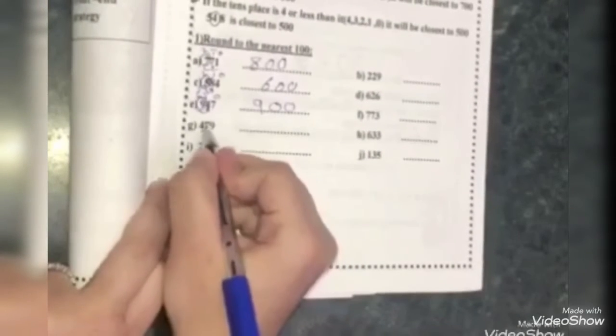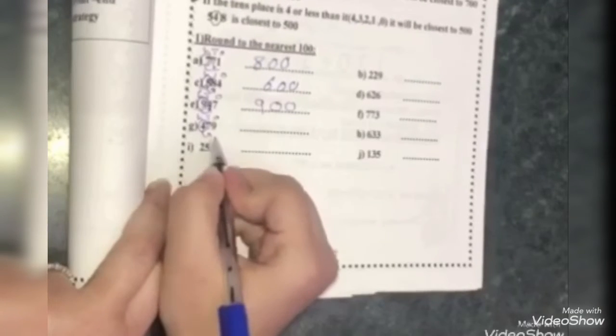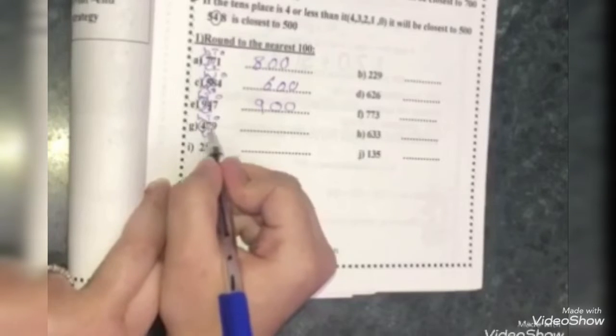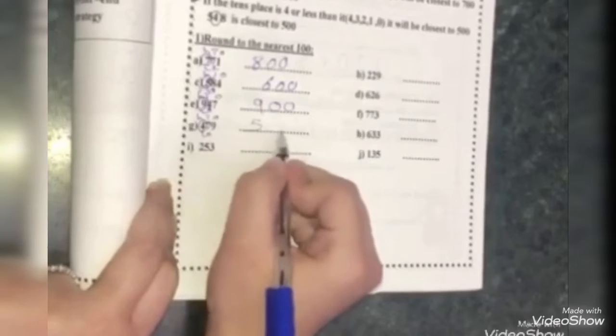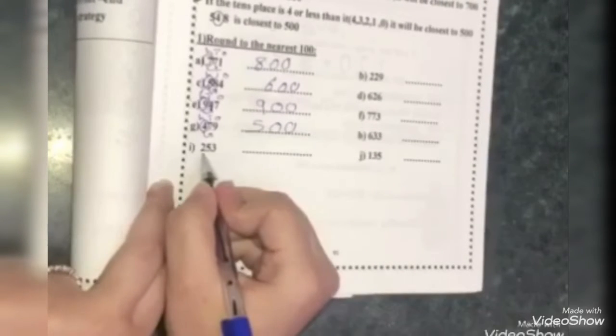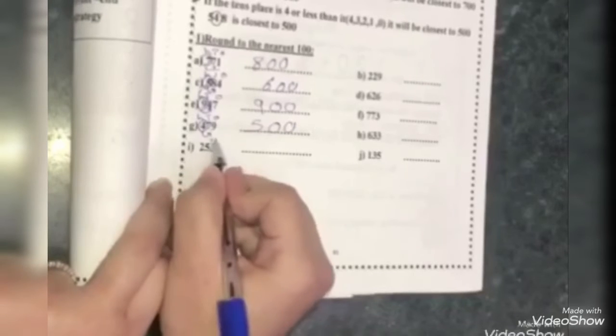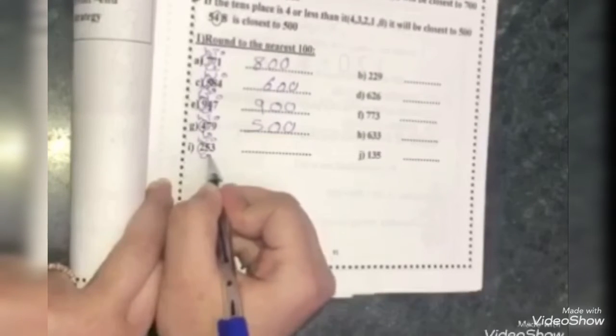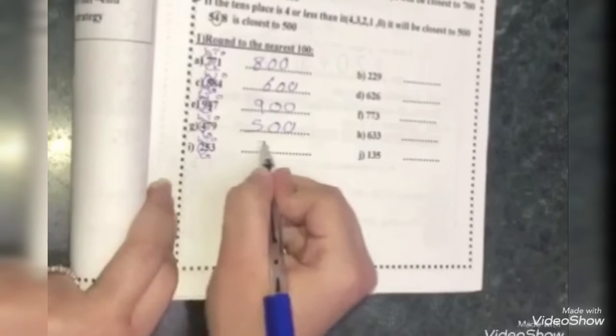Here, ones, tens, 100. Circle the number in 100, it is 4. Look to the next door, it is 7. Yes, when it's 5 or more, we add 1 more. When we add 1 more to 4, it will be 5. What about in ones and tens? Excellent, we put zeros. Here, 253. Write ones, tens, 100. Circle the number in 100. Look to the next door, it is 5. Yes, it's 5 or more. We add 1 more to 2. It will be 3. And in tens and ones, we just put zeros.